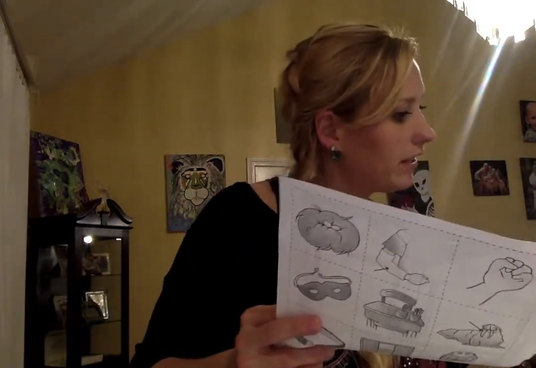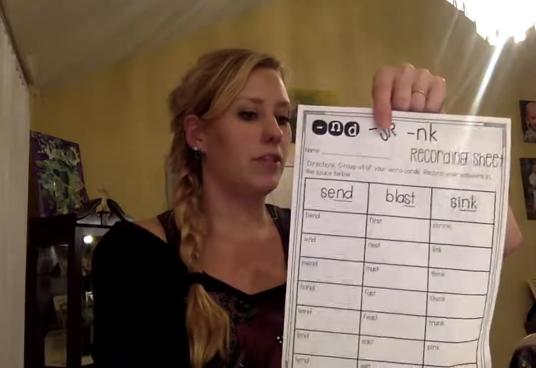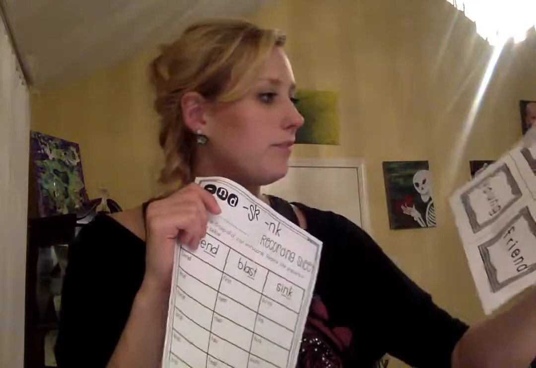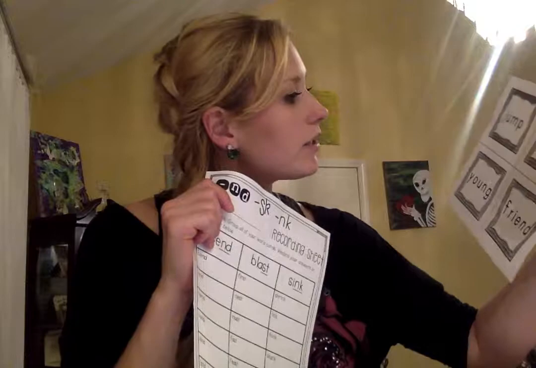Another one I found is word cards. Maybe this can be in the middle. These are already written in there, but they wouldn't be written there. That's just to show you where they'd go. This would be blank, and there would be a bunch of word cards like this one.